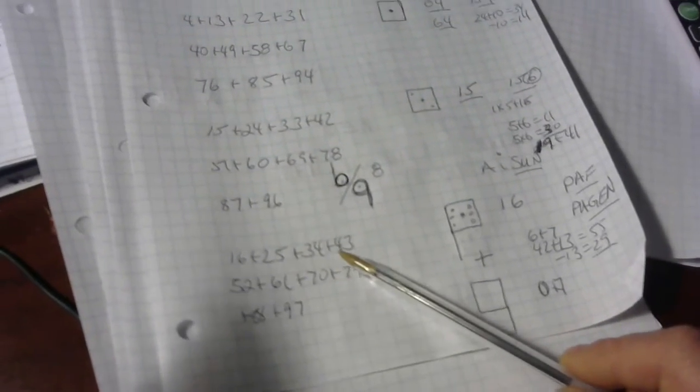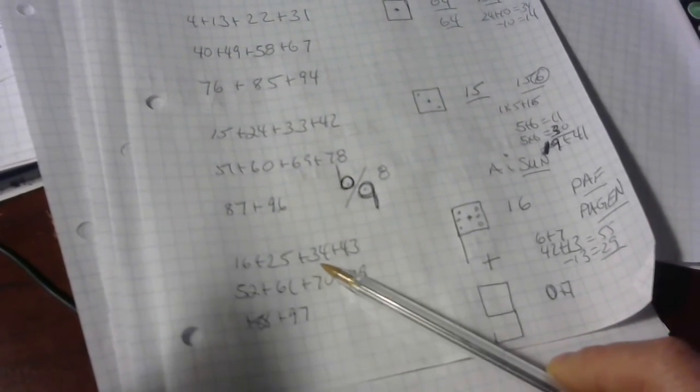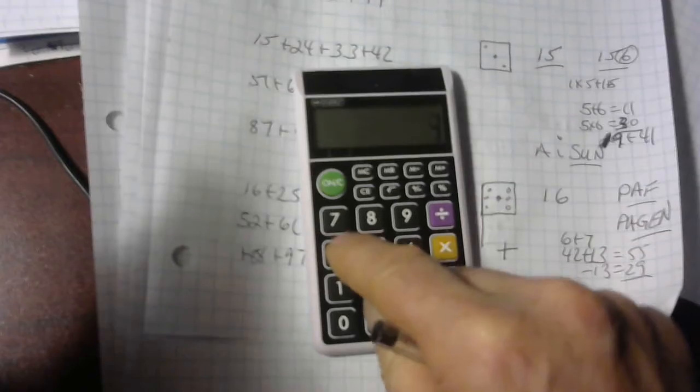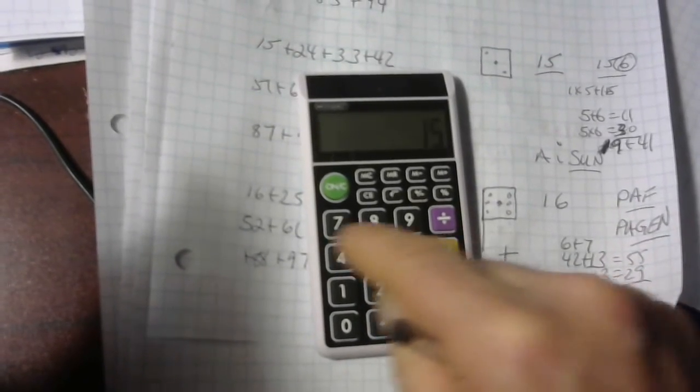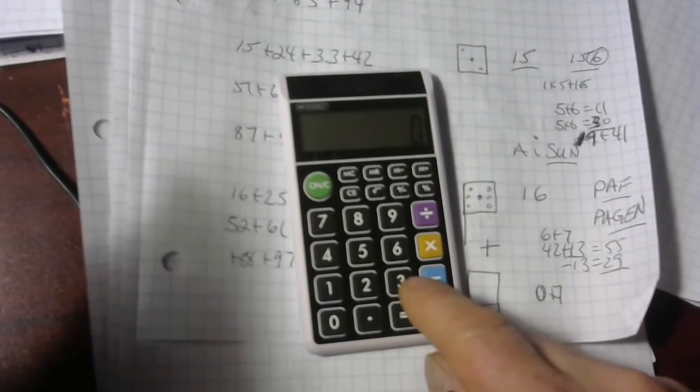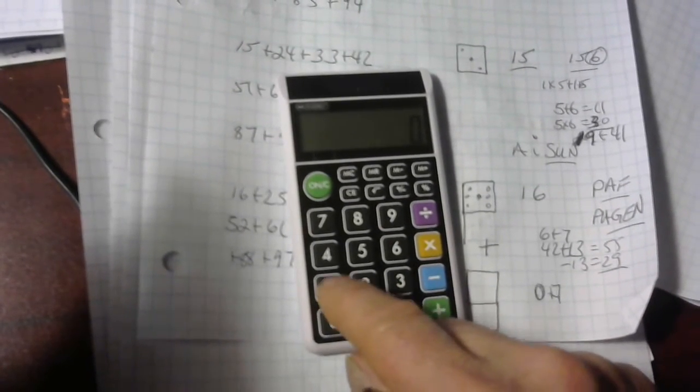Let's just skip this. I want to go to this right now. And 3 times 4. Let's do this in the calculator. 3 times 4 plus 3 times 4 equals 60. That is time. 3 plus 4 and 3 plus 4 equals 14.